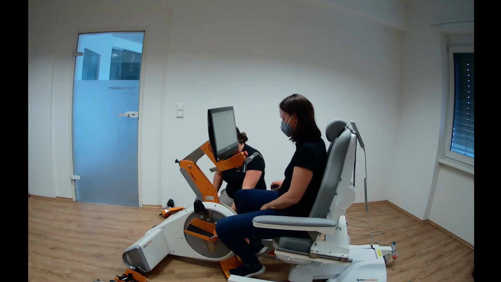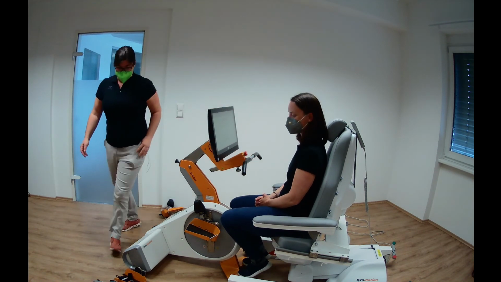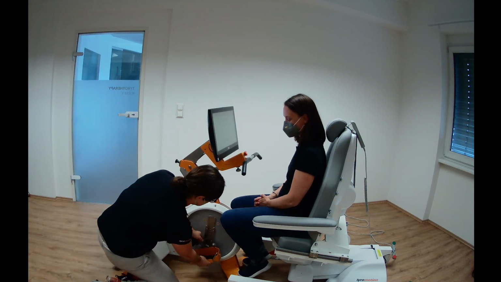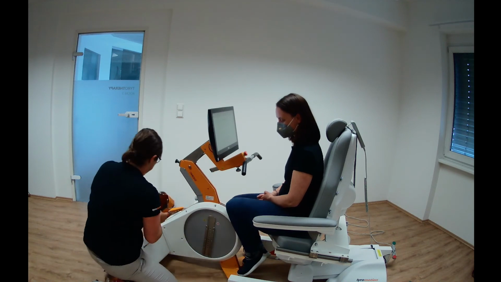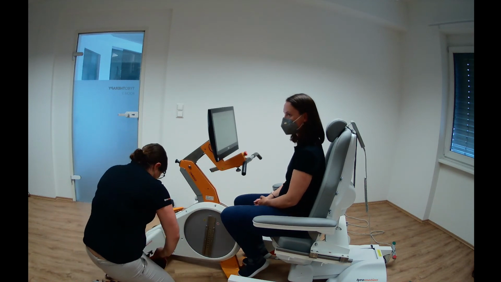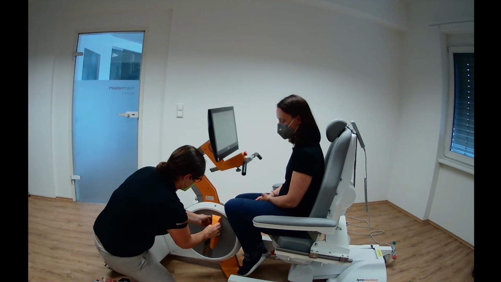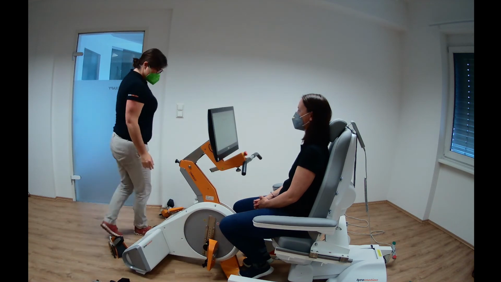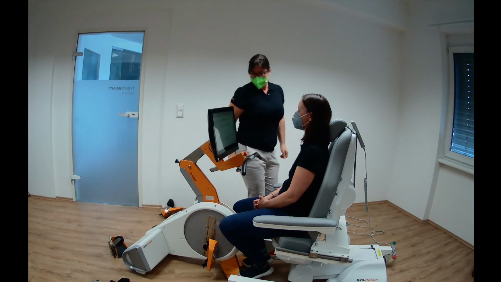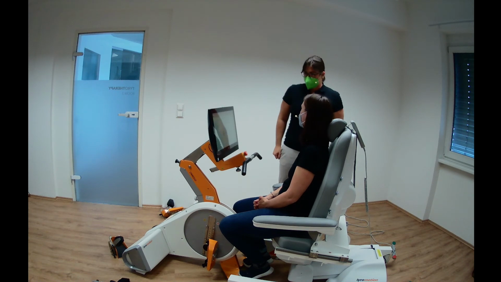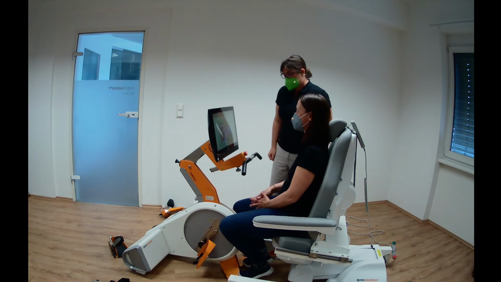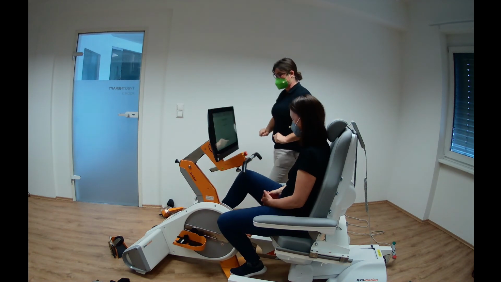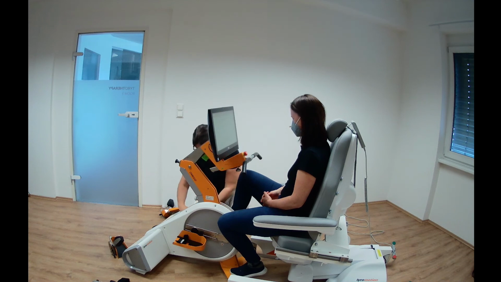I hope someone was counting the time because one of the excuses why the therapists don't use it is because they say they need so much time for changing the footrests. And now you can see, ta-dum! That's it. Switch is released. Well, high score. I trained it hard every night, every day and every night. I do nothing else than changing footrests.